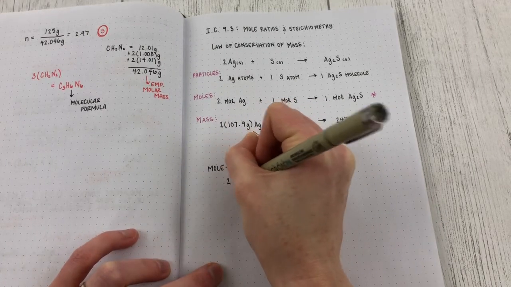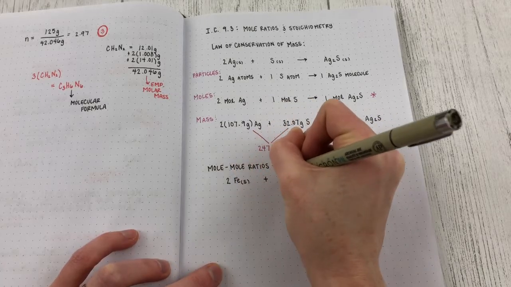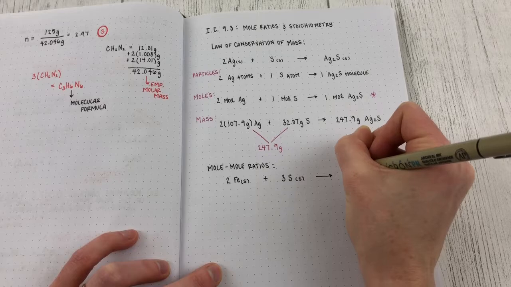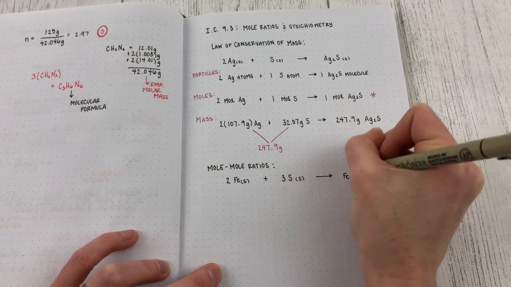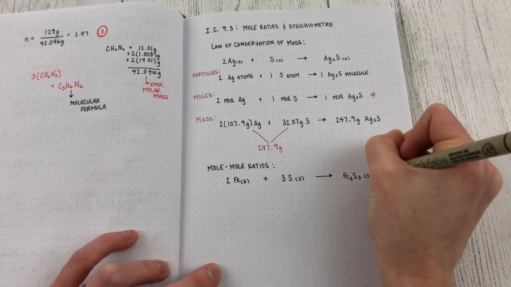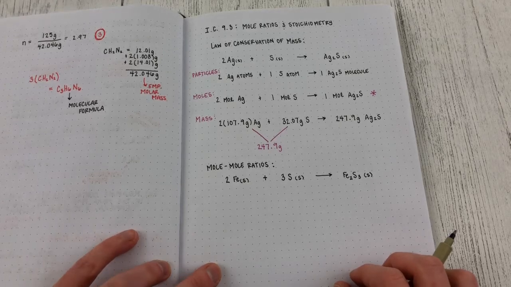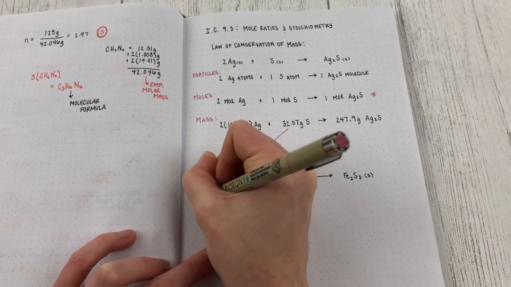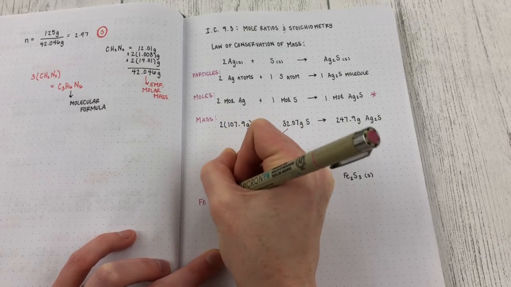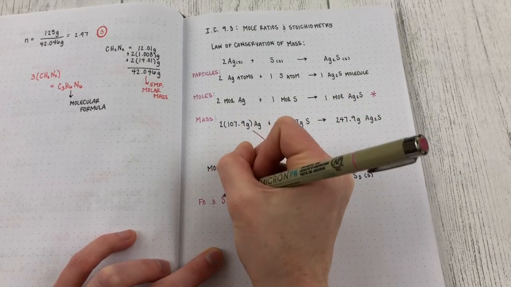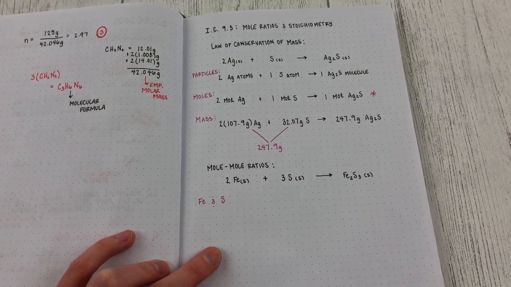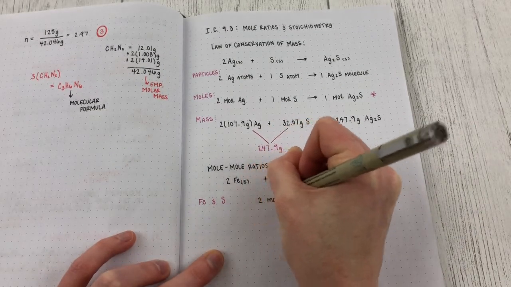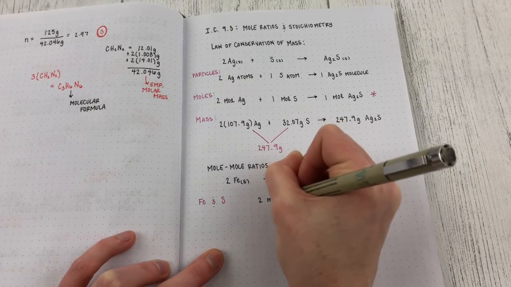If I have a balanced chemical equation, like 2 iron plus 3 sulfur yields Fe2S3, I can actually write relationships between the different reactants and products using mole ratios.